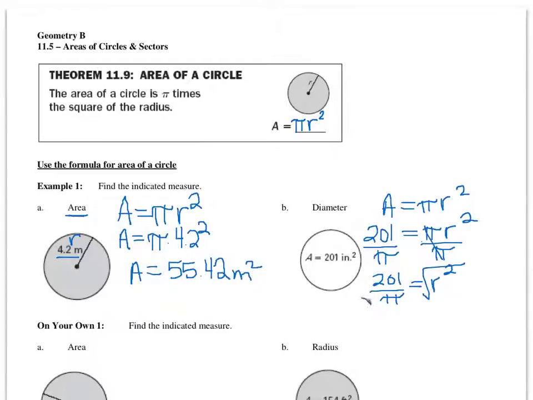And then we can take the square root of that. So r equals, now if you put that all in your calculator, that's going to give us our radius, but we need our radius times 2. So we're going to take the square root of 201 divided by pi and multiply it by 2 to give us our diameter. So if you put this all in your calculator, you'll find that your diameter equals 16. And then my units there would be inches. Notice how, though, I don't want you to put any of this into your calculator until the very, very end, until the very, very last step.